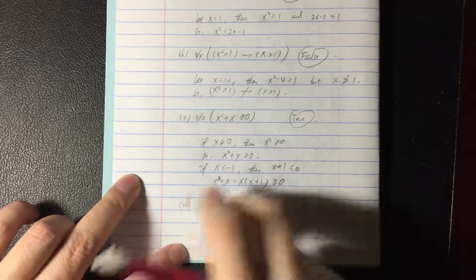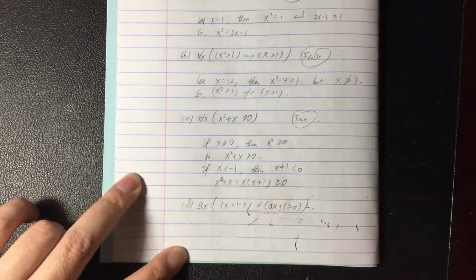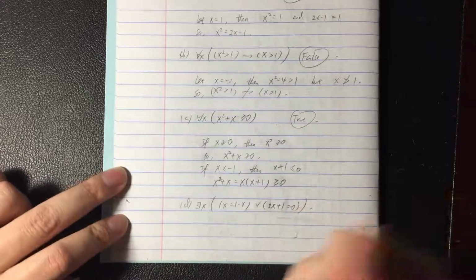So how do we prove it? We prove by contradiction.